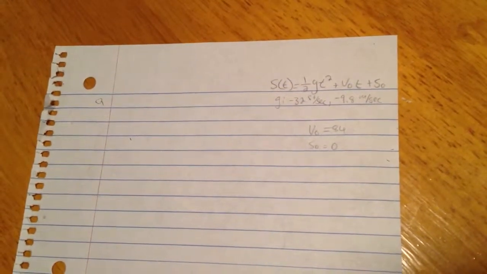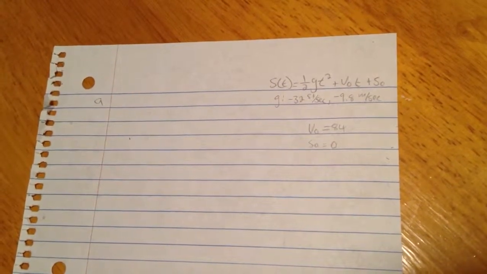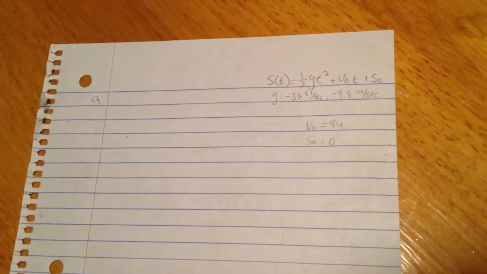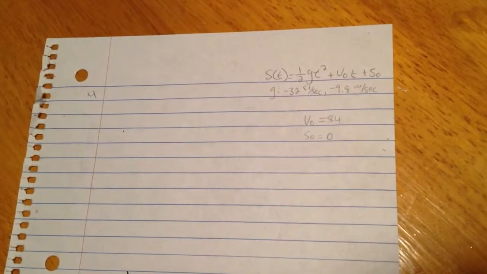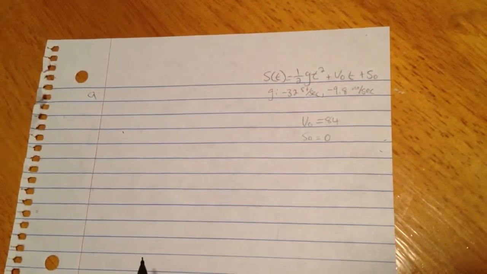So the question we're answering is, a projectile is shot upward from the surface of the Earth with an initial velocity of 84 meters per second. The first part of it is asking us to find the position for this projectile.